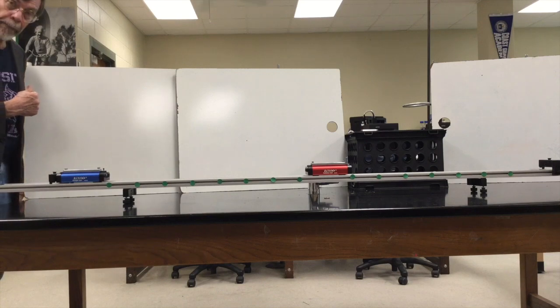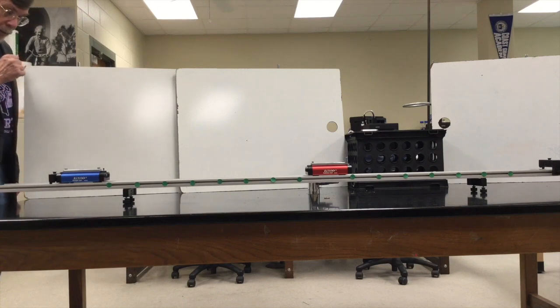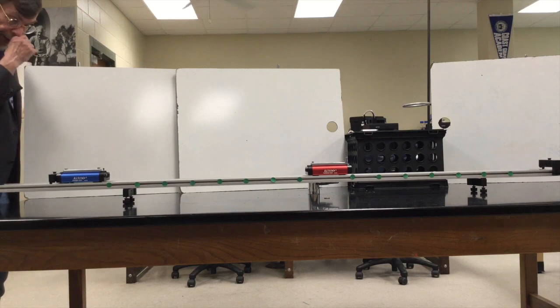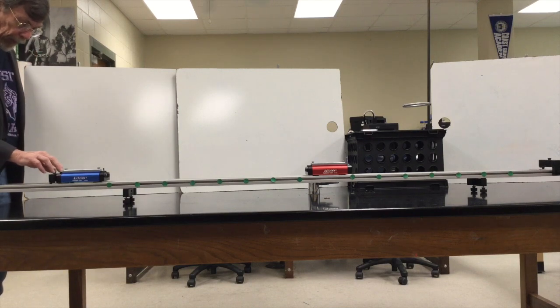This will be an inelastic collision. Okay, so I'm going to go ahead and launch this, give it an initial velocity. Let's see what happens.